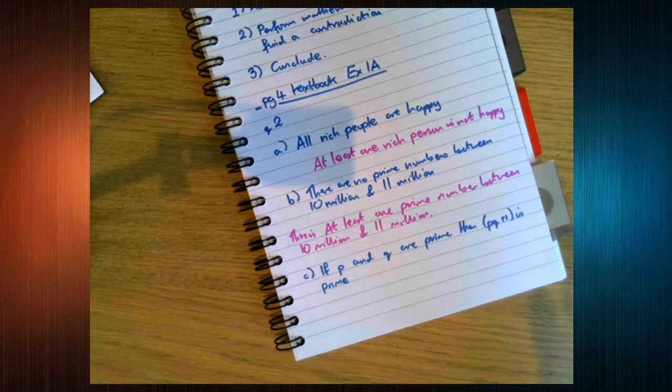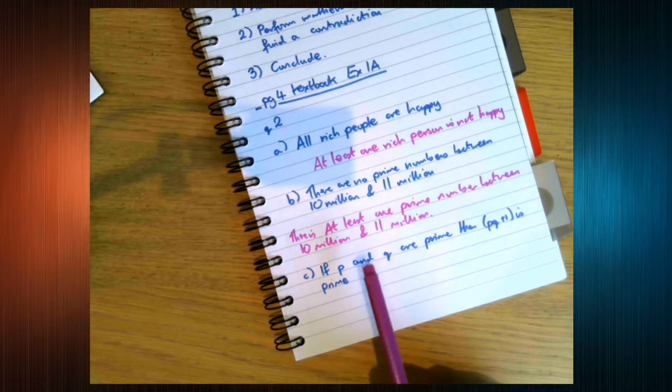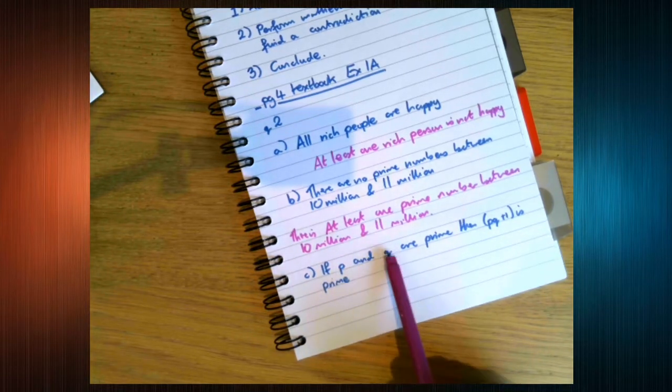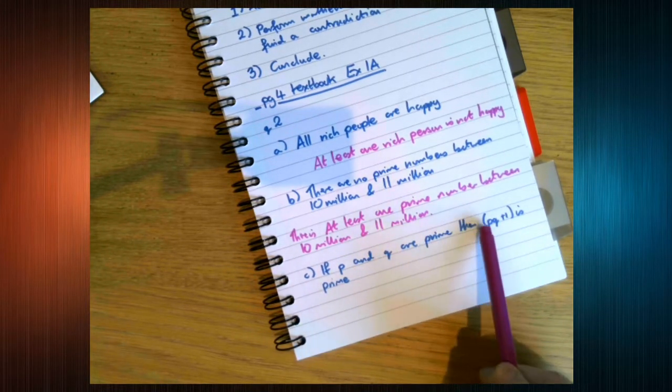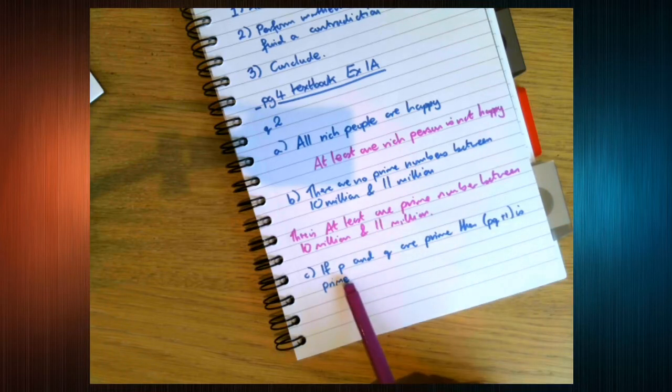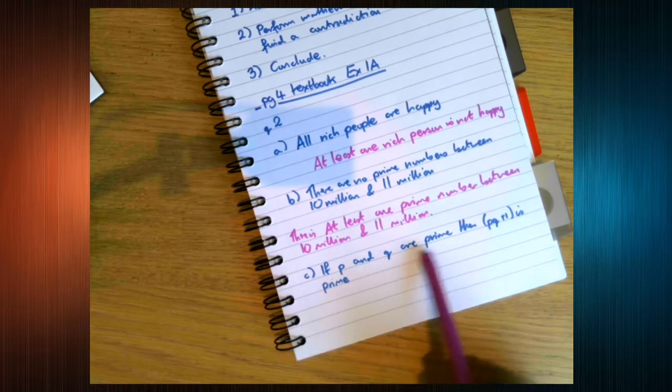So the negation of this one is a little trickier. These are the things that are known. P and Q are prime. This is the thing we are trying to prove. So we can't change this statement.